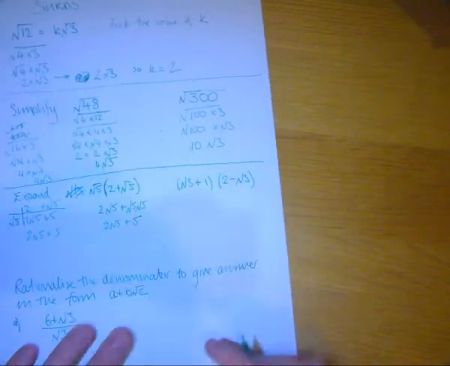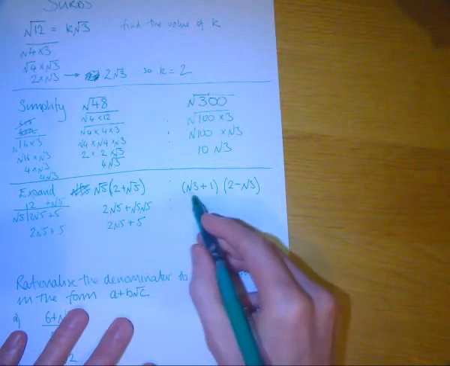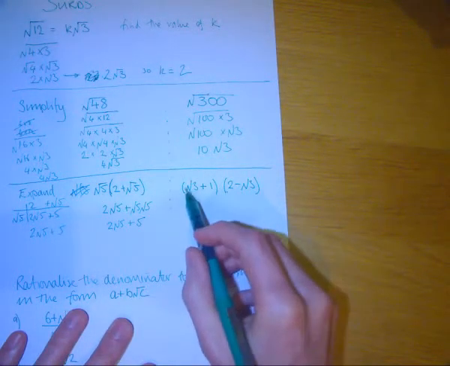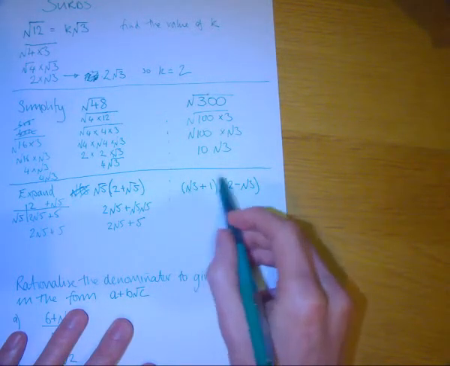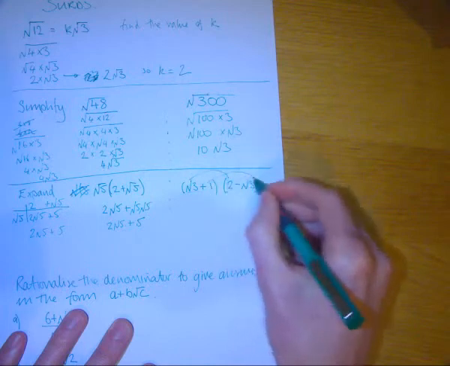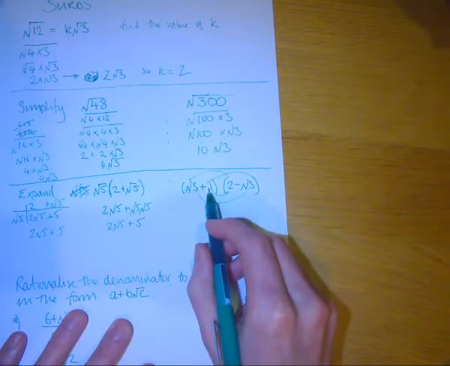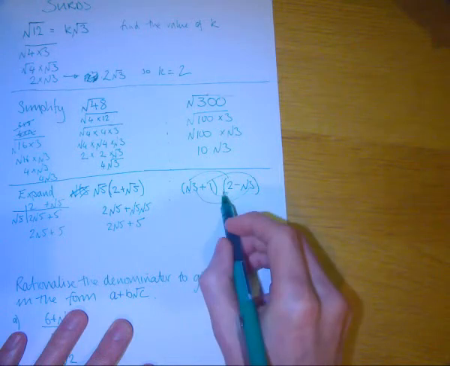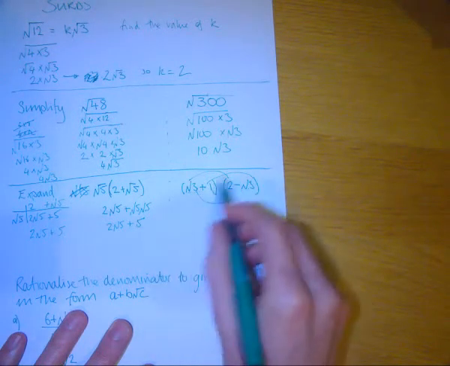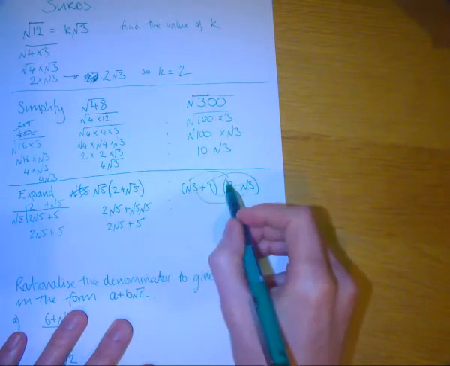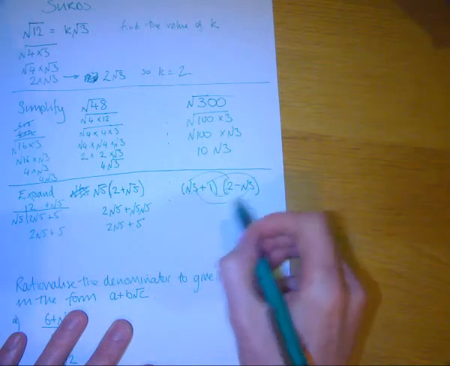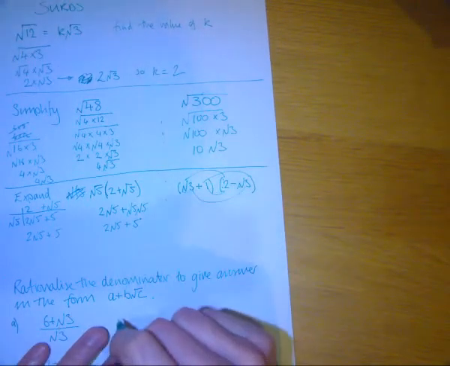Okay, the next one, expand this one here. Now again, some of you would like to do the smiley face method, where you do that times that, that times that, or FOIL: firsts, insides, outsides, and lasts. Firsts, insides, outsides, lasts, a FOIL method some of you may use.